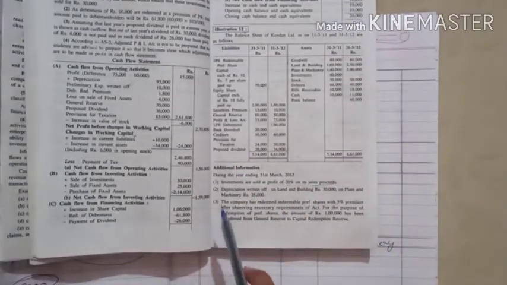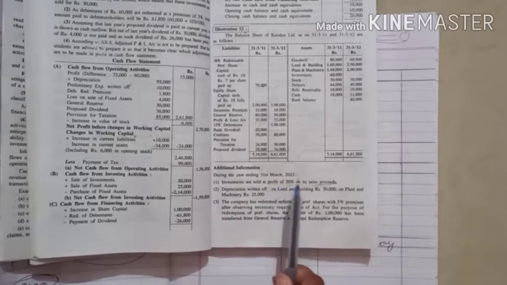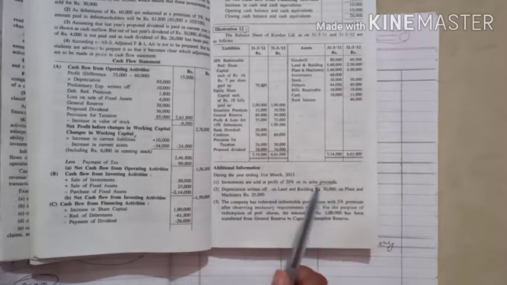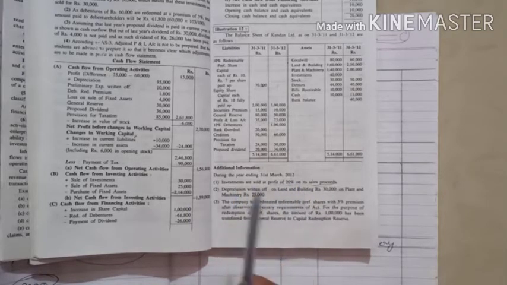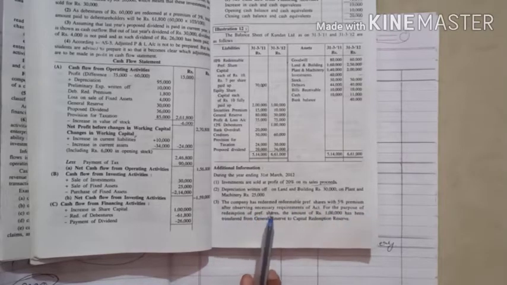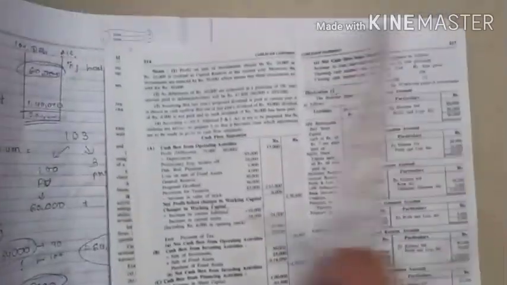Additional information: Investments are sold at a profit of 20% on sales proceeds. Depreciation written off is 30,000 and 20,000 on land and building and machinery respectively. Then the company has redeemed a redeemable preference share with a 5% premium after observing the necessary requirements of the Act. For the purpose of the redemption of the preference share, an amount of rupees 1 lakh has been transferred from General Reserve to Capital Redemption Reserve.